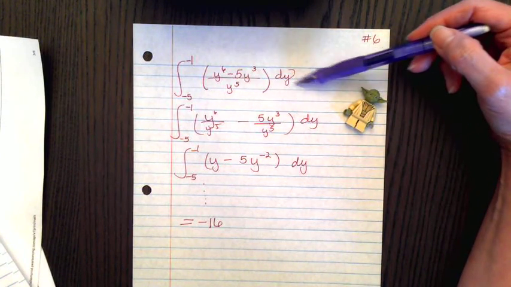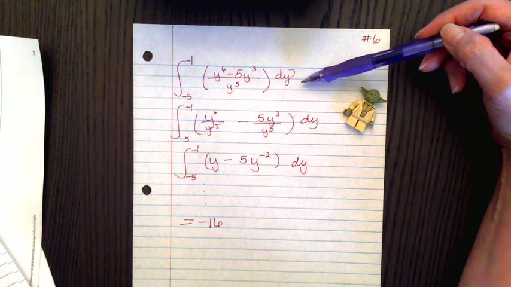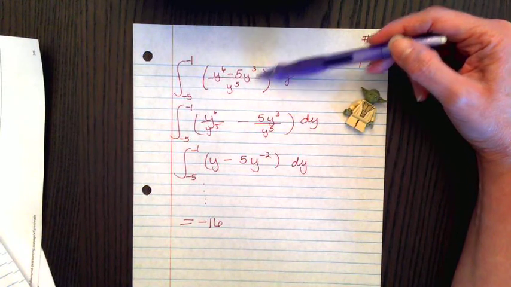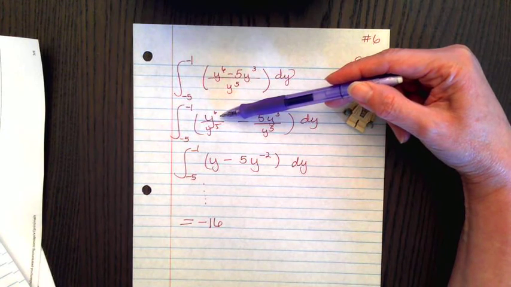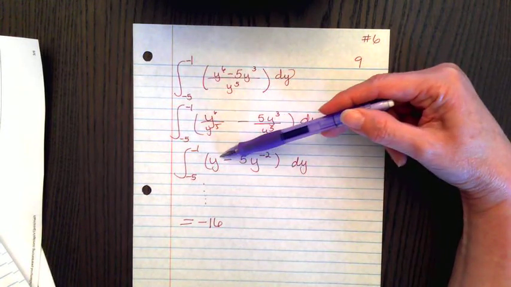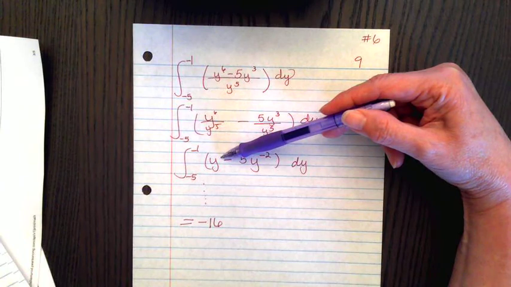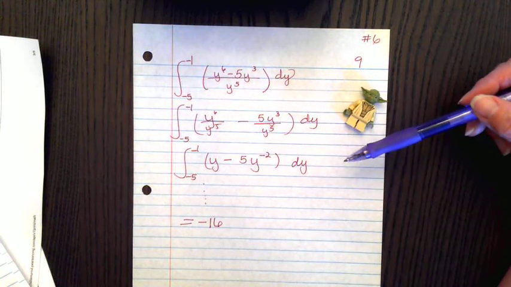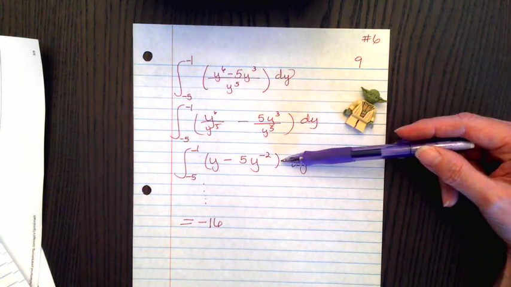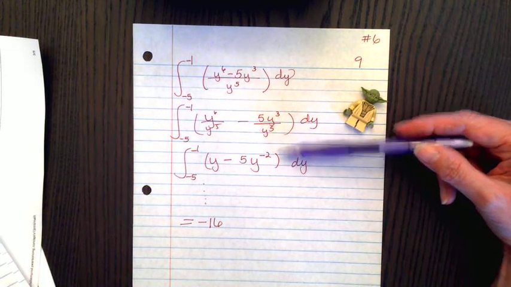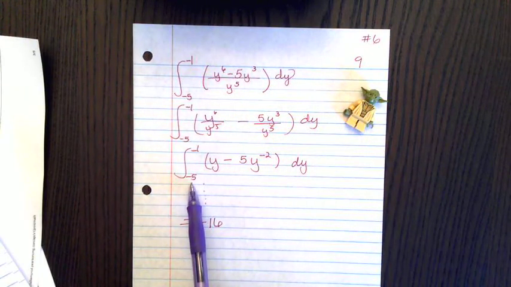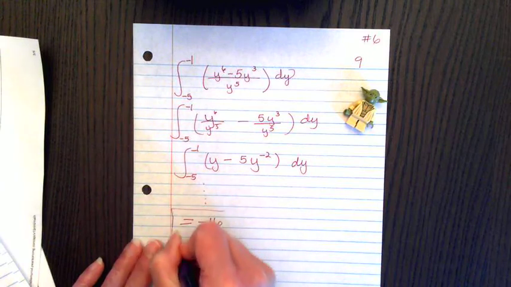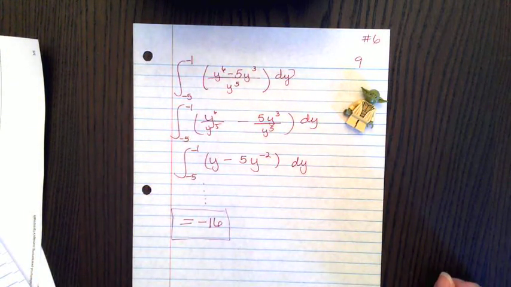So we could rewrite this as y to the 6 over y to the 5th minus 5y cubed over y to the 5th. y to the 6 over y to the 5 equals y to the 6 minus 5, or y to the 1, minus 5 times y to the 3 minus 5, which is y to the negative 2. And if we integrate that and substitute in our negative 5 and our negative 1, you should get an end result of negative 16.